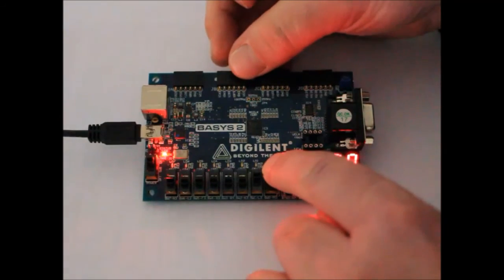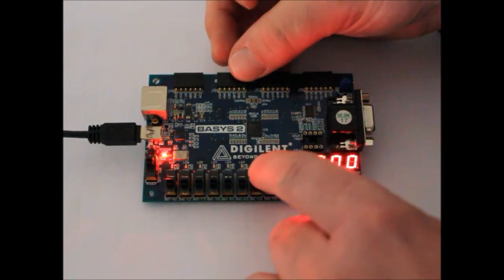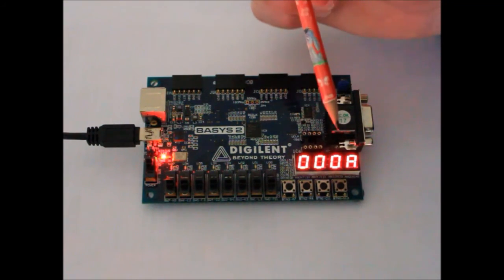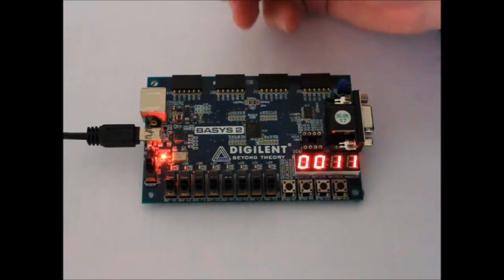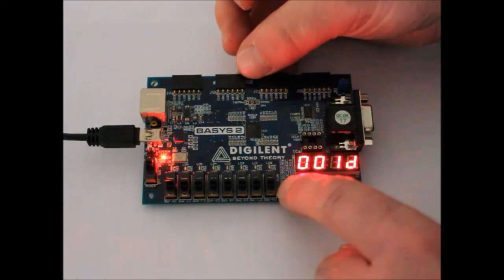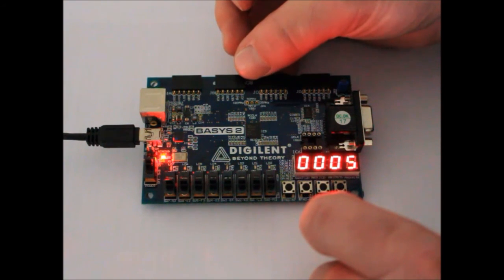So I'll put that down so it can count forward, and we'll take the stop off on switch 1. So it's going to count up. Notice it's going to hex. Now button 3, as mentioned, should reset to 0. There's our reset to 0, and away it goes again.